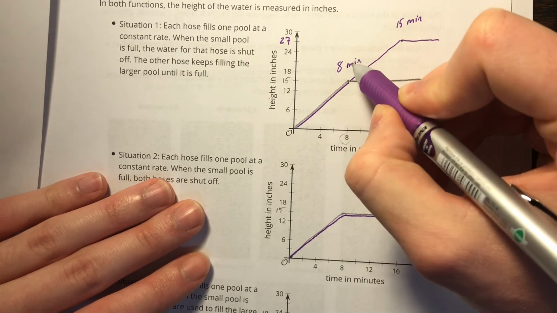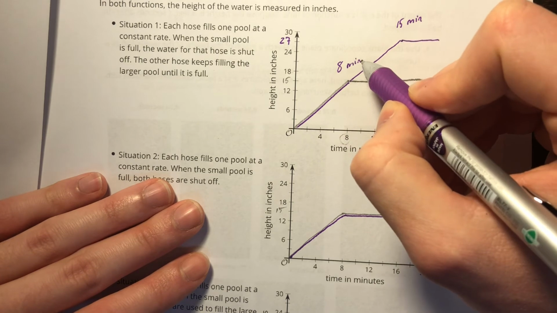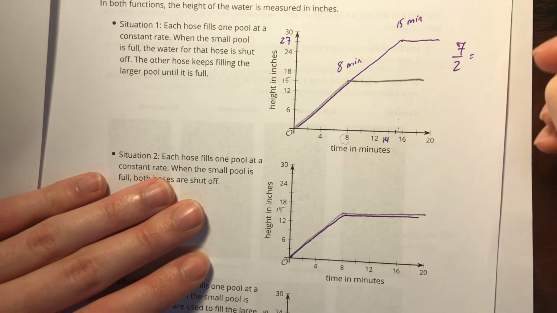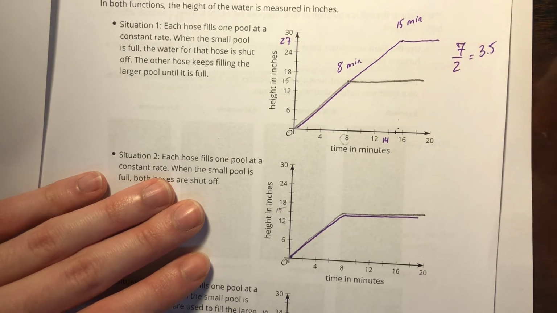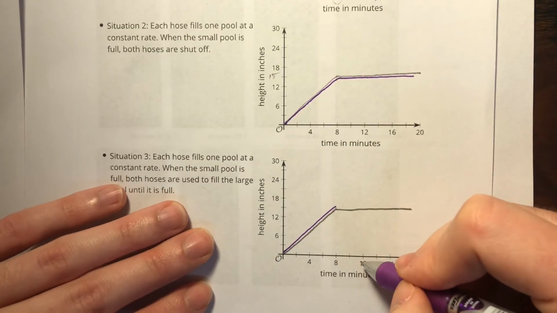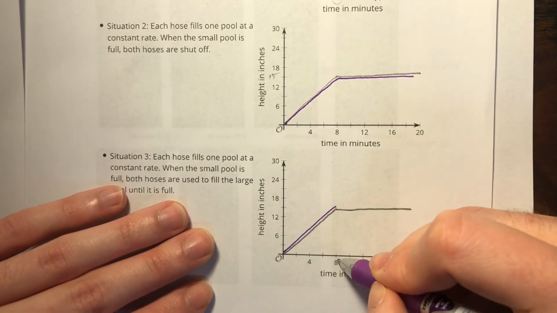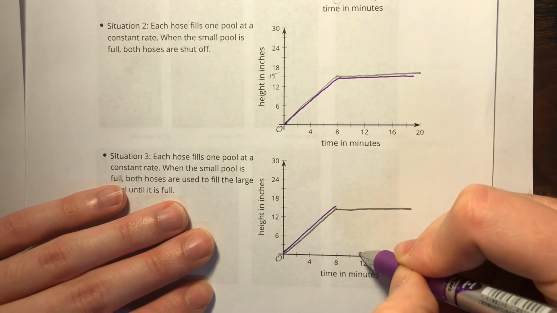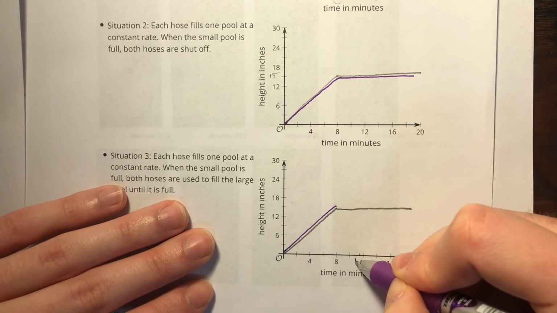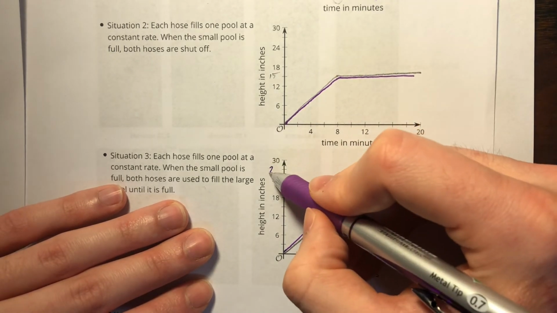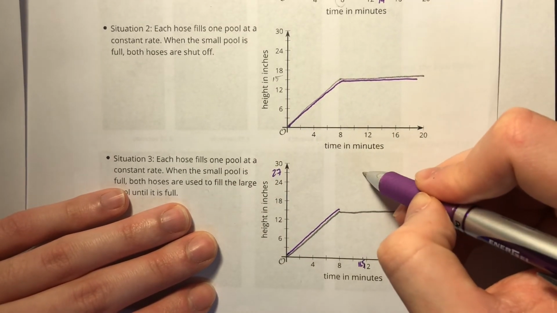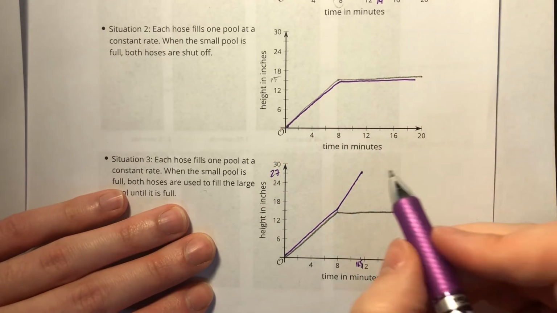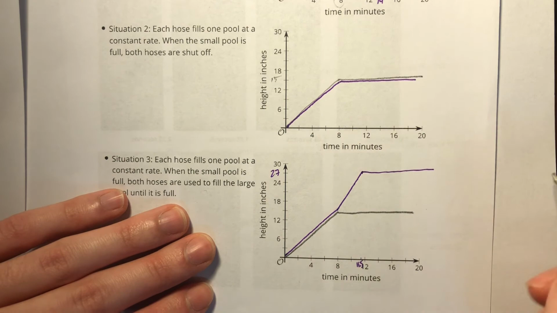If I'm using 2 hoses, I'm going to fill it twice as fast, in half the time, so it's going to take 3.5 minutes. If I add 3.5 to 8, I'm at 11.5, so that's right about here. And we're going to get to 27. So those intersect right there.